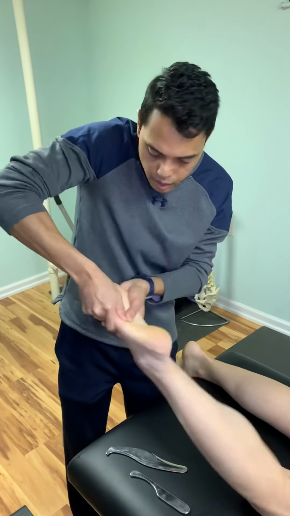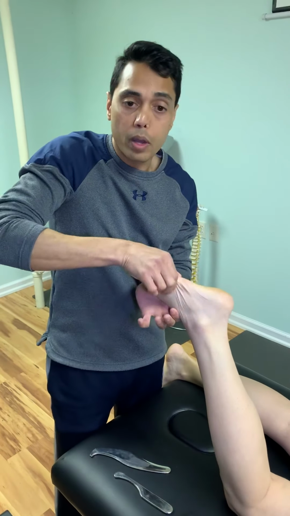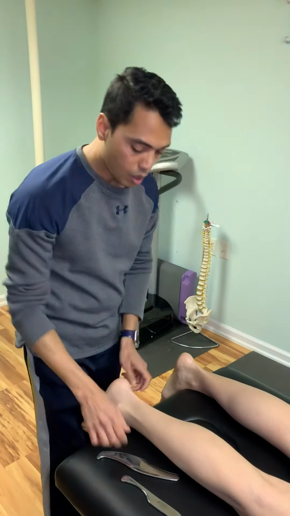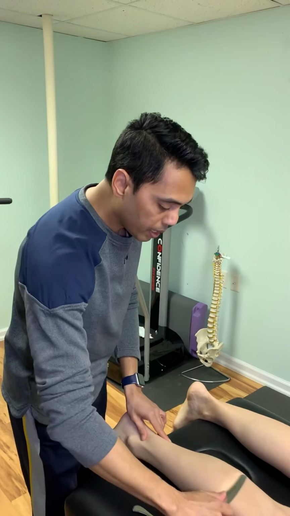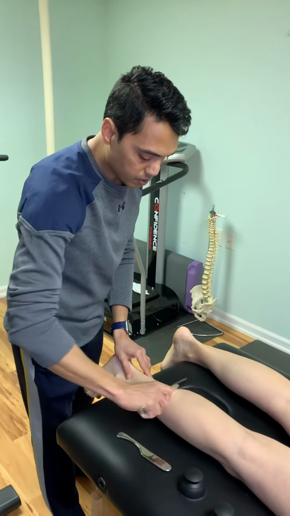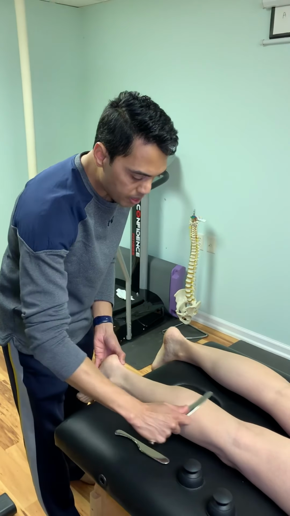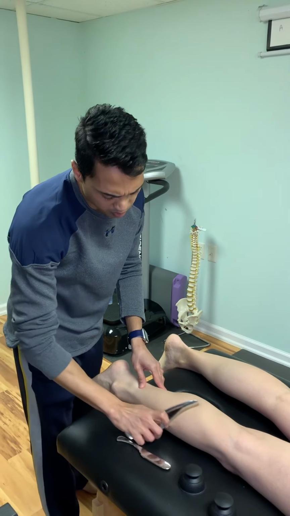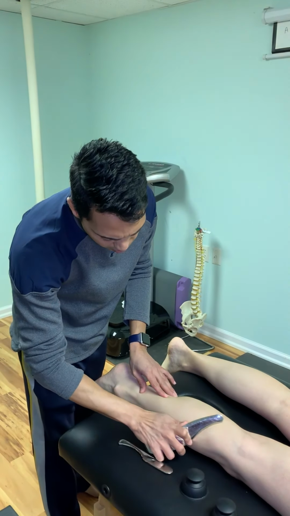So that is the cuboid whip. That should help the cuboid move better and the pain is alleviated. And complement it with your IHTM tools by using it on the gastrosoleus. You can do it in straight knee position, bent knee position, but the strokes are a little harder. As you can see, a little pressure.